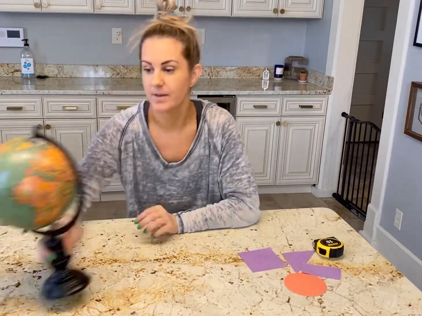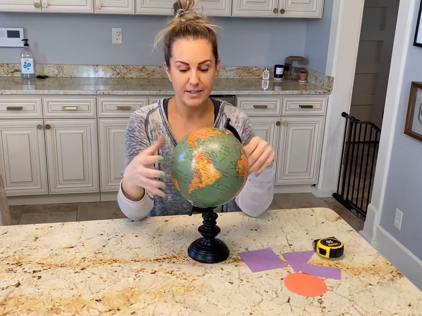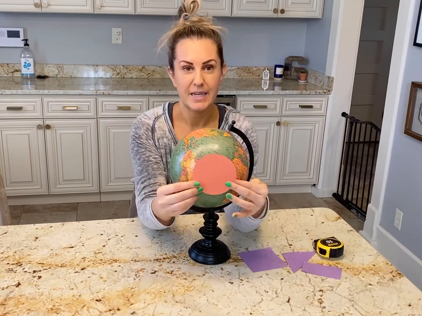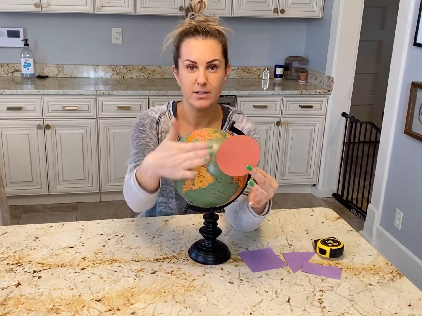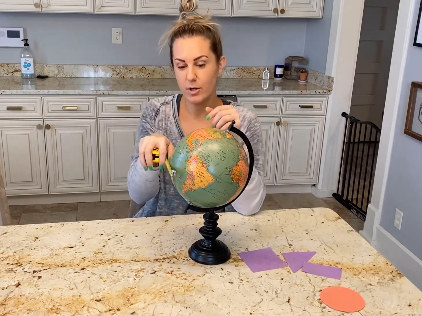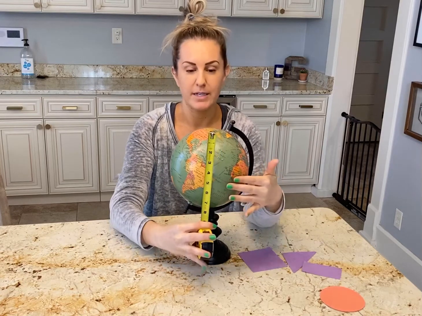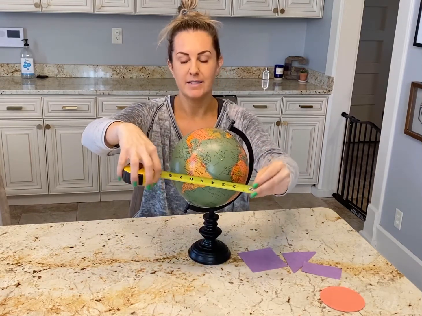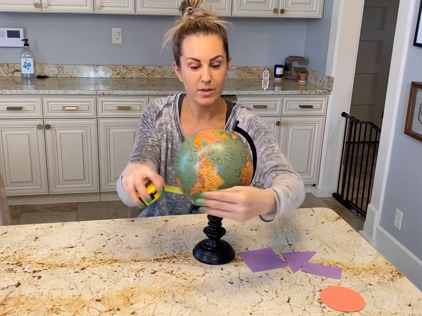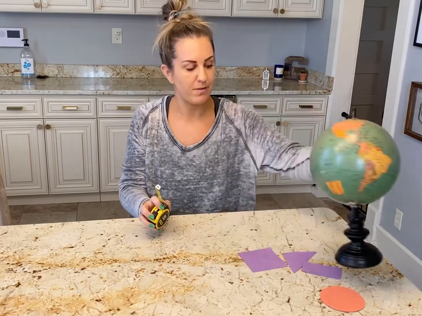Let me show you some of the spheres I found in my house. The first one I found is a globe. This is a model of what the Earth looks like from outer space. And it kind of reminds me of a circle because it has curved edges, just like a circle does. But instead of being flat, this globe has depth. I can measure how tall it is. I can measure how wide it is. And I can also measure how deep my globe is. So there's a sphere. A sphere is the shape of a ball.